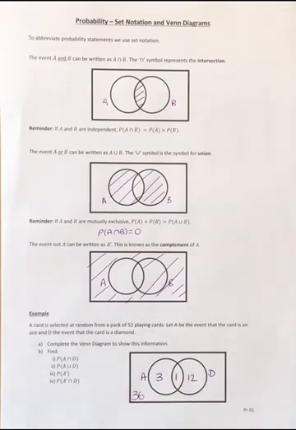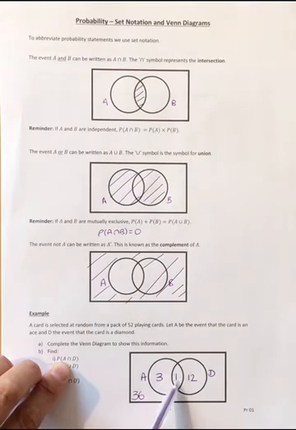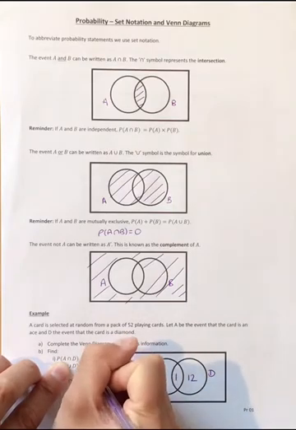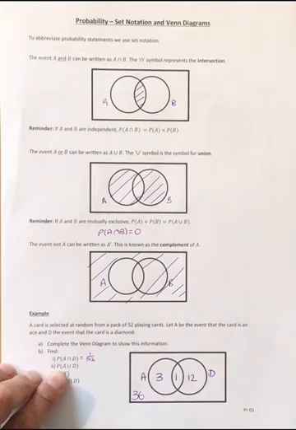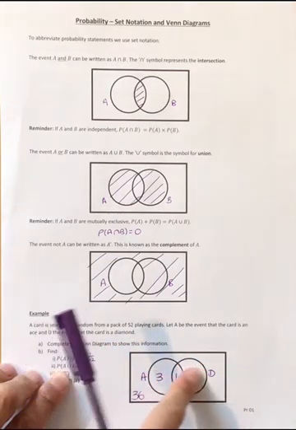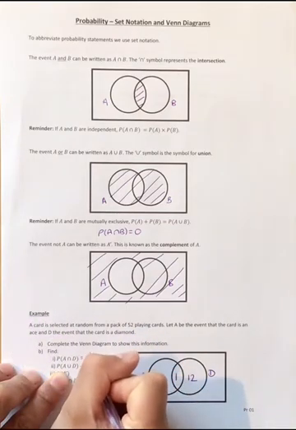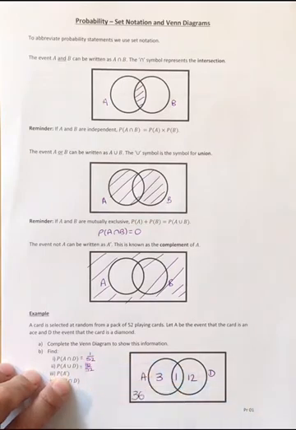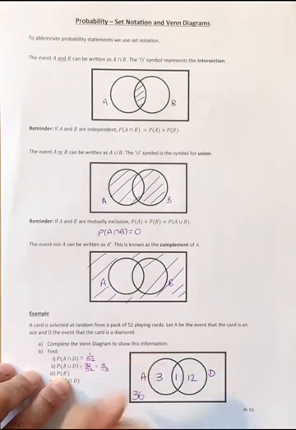So now we can work out probabilities. If I want the probability of A intersect D, that's the overlap. So there's 1 card in there out of 52 cards in total. The probability of A union D is anything within a circle. So there's 16 cards there, so that's 16 over 52, which would cancel down to 4 over 13.